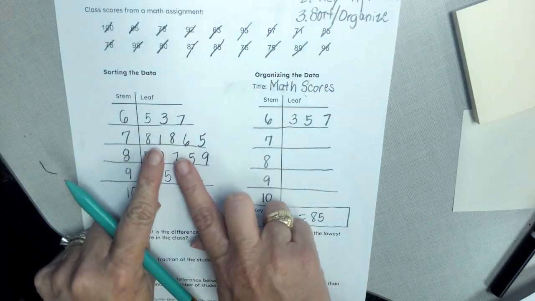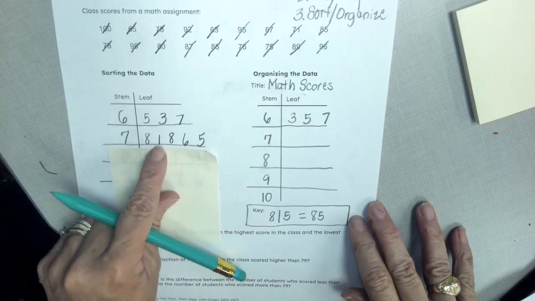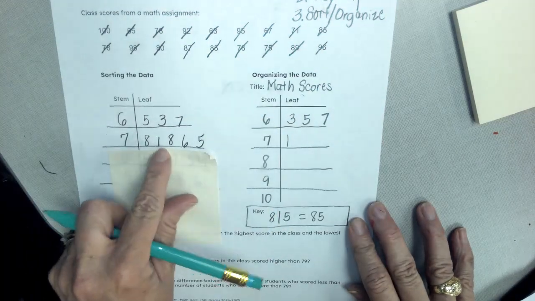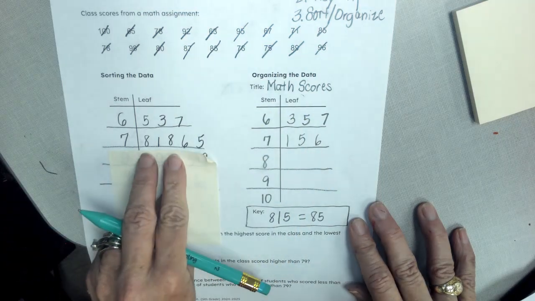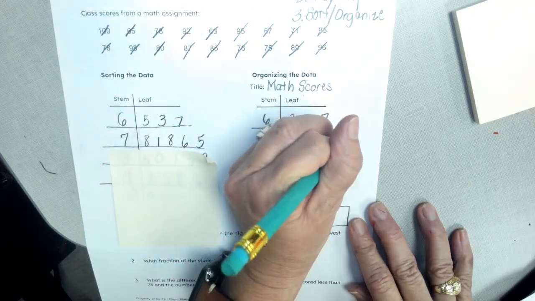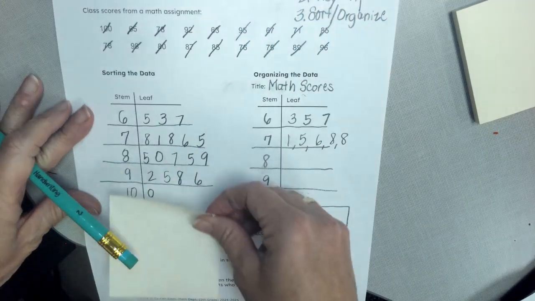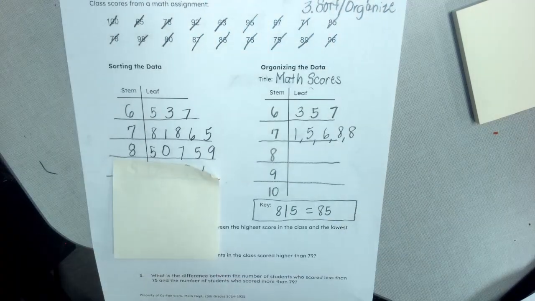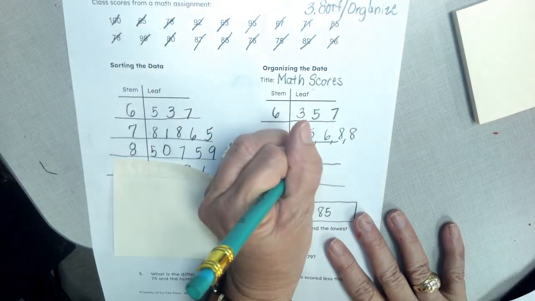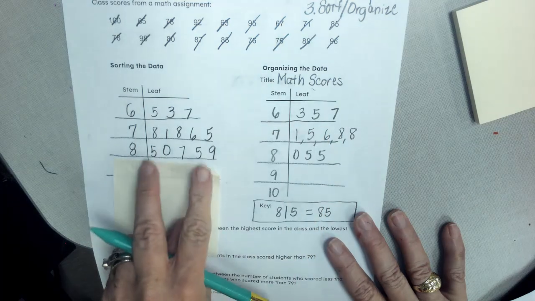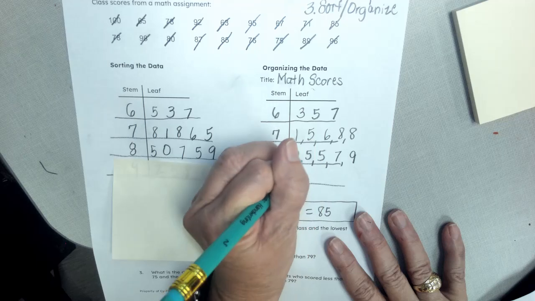When I think about organizing my 7s from least to greatest, I'm going to start with my 1, 71. Then 75, 76, and there are 2 78s. When I look at my 80s, I have 80, 2 85s, an 87, and an 89 that were represented.